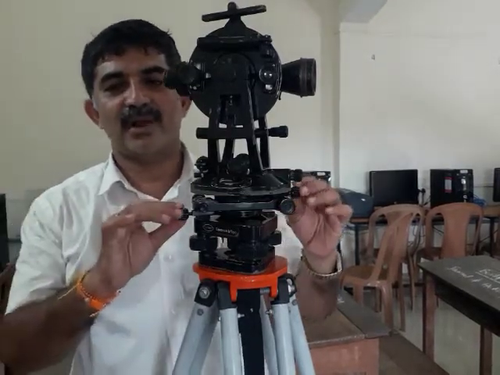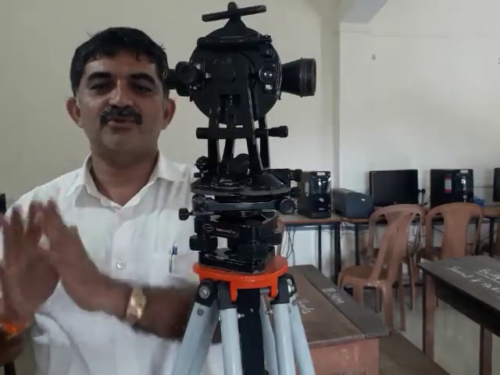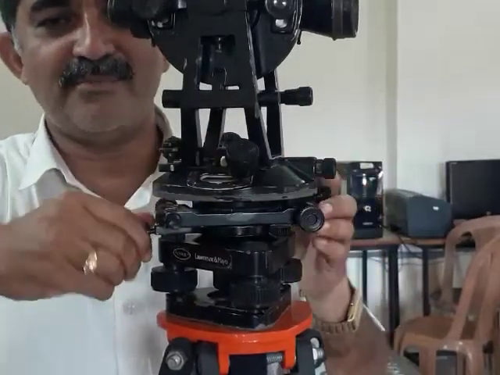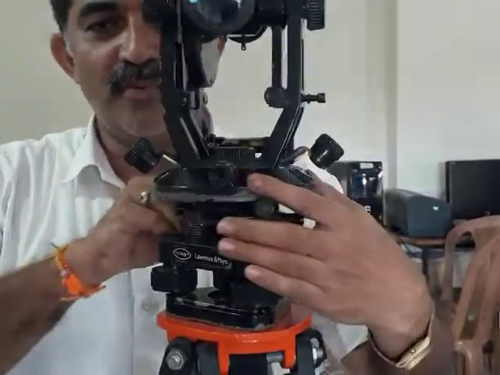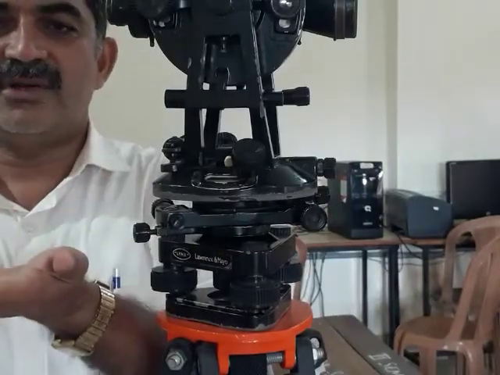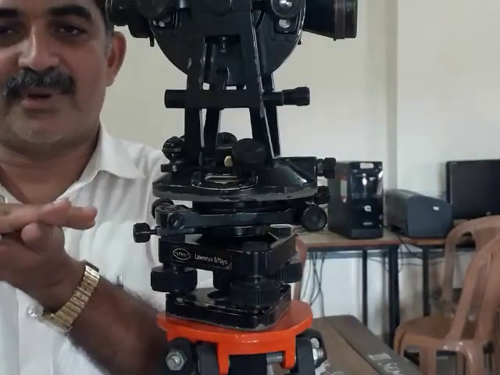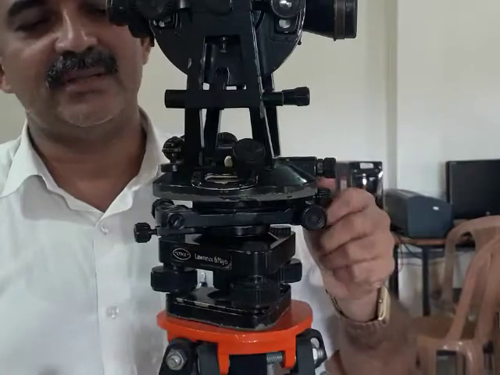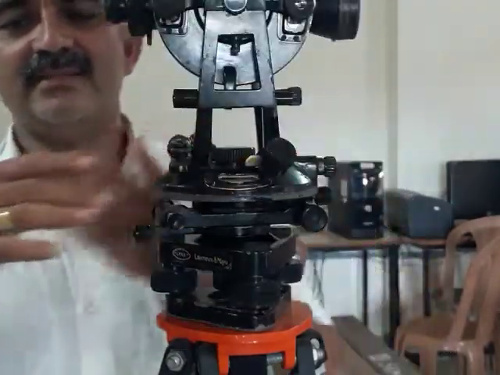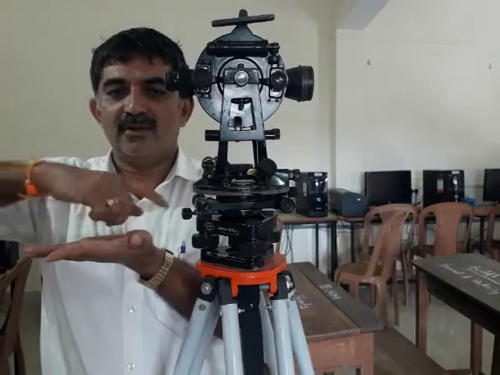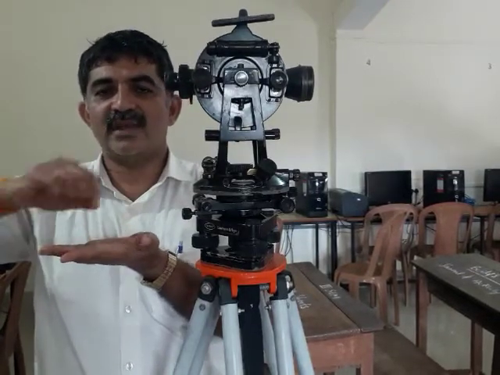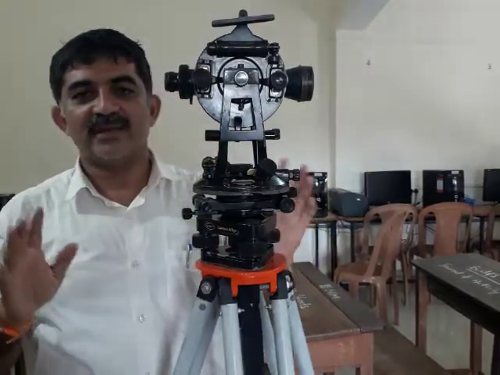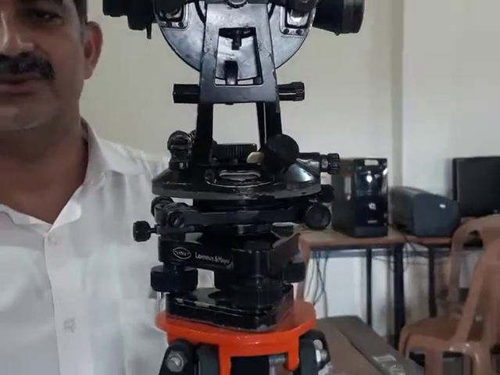Upper clamp, lower clamp. When you have to use upper clamp, when you have to use lower clamp. When both clamps are clamped, there is no movement. When lower clamp is released, then there is a movement, but horizontal circle and verniers, they are clamped. When lower is clamped, upper is unclamped, then if you rotate, there is a relative movement between horizontal circle and the vernier. Vernier will move now. So this arrangement you should understand very clearly. So thank you very much.